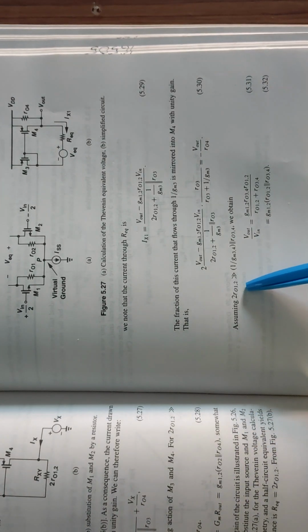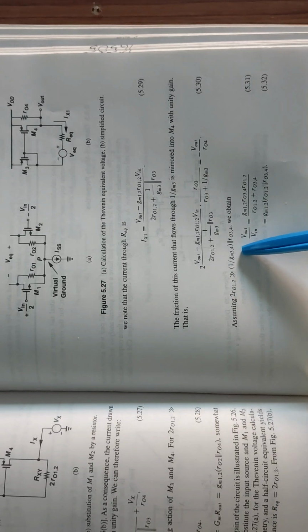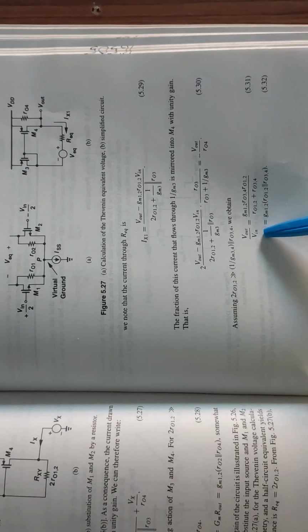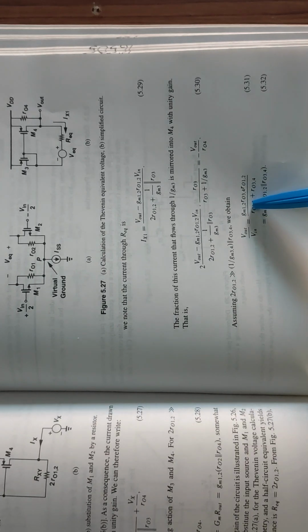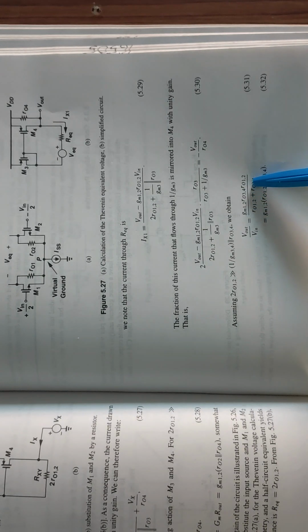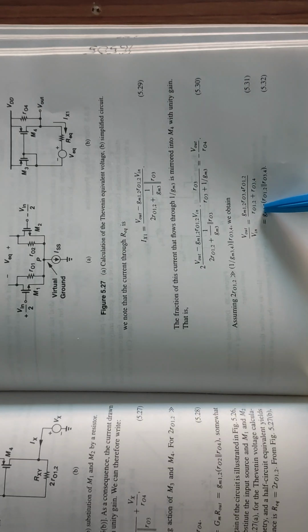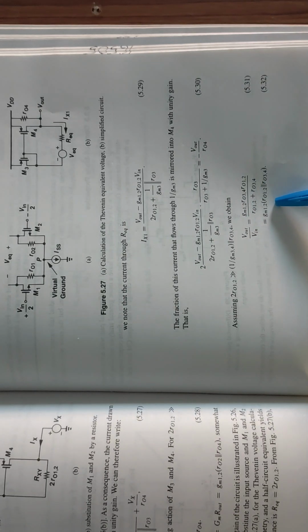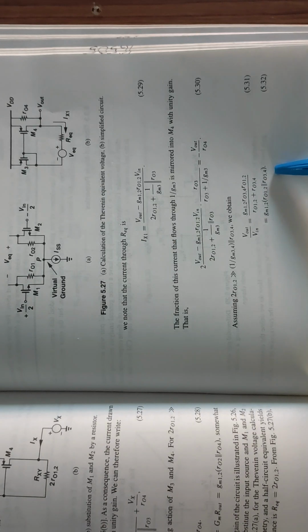Assuming 2r01,2 very much greater than 1/gm3,4 parallel r03,4, we obtain Vout/Vin equal to gm1,2 r03,4 r01,2/(r01,2 plus r03,4) equals gm1,2 (r01,2 parallel r03,4).